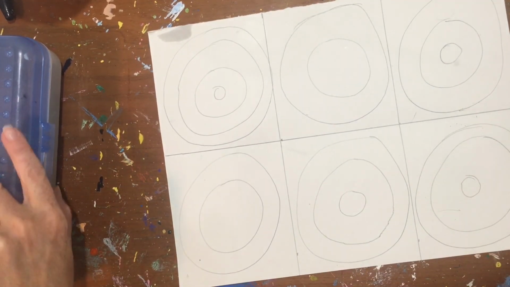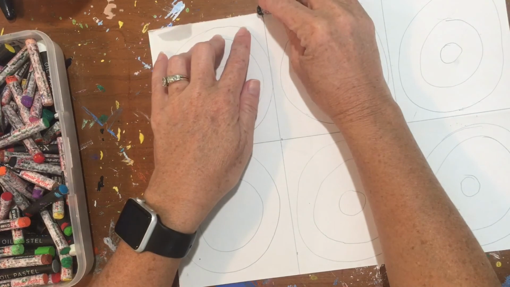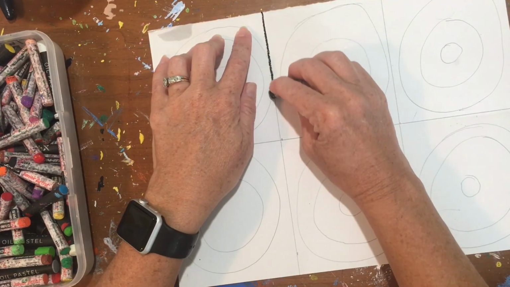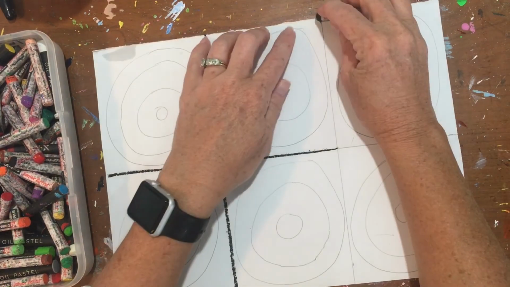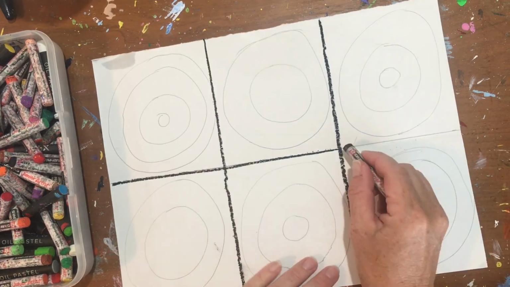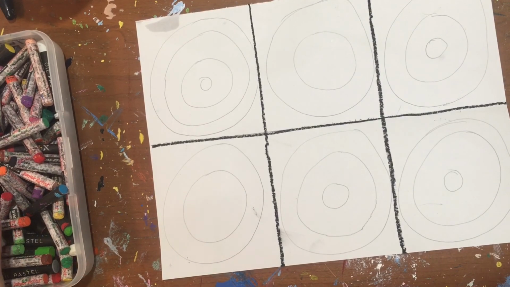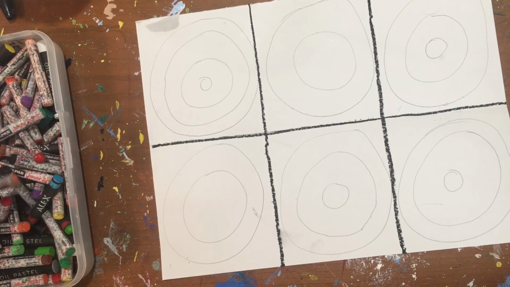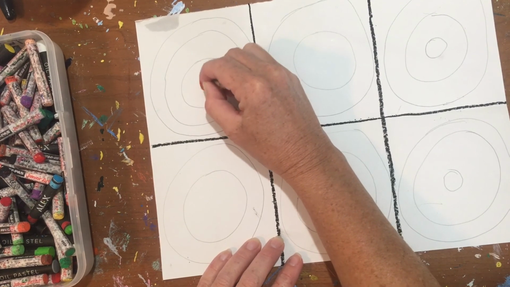Now, with your oil pastels, you're going to use your black. And you're just going to simply go over your pencil lines while you are creating your piece of art, but you do not have to. We're going to use a mix of oil pastels and watercolors. So maybe the center of this circle is going to be completely filled in with oil pastel.